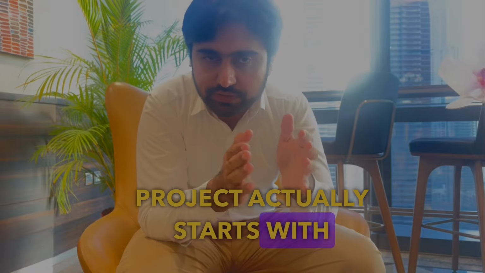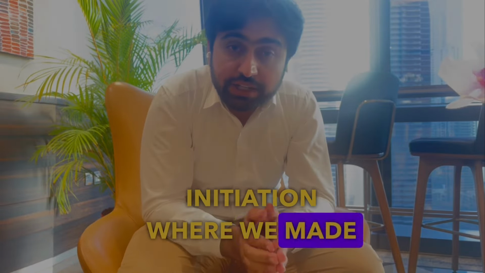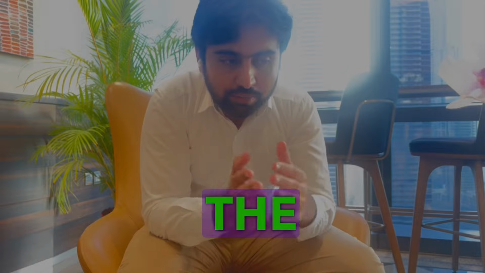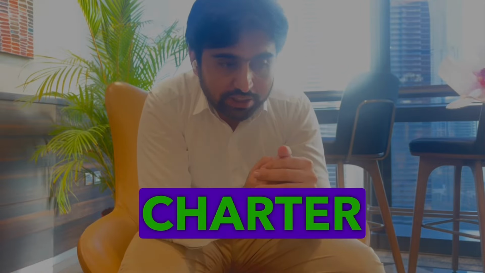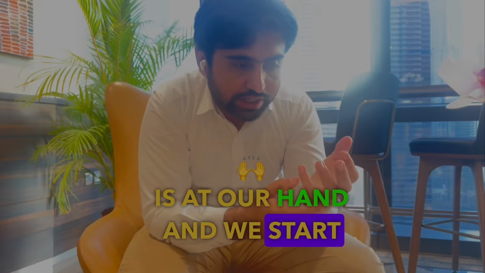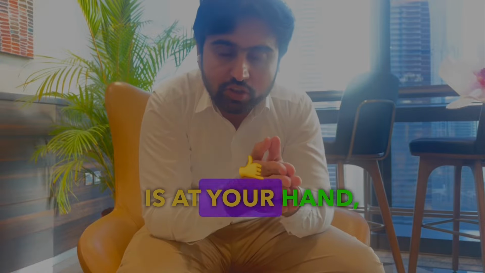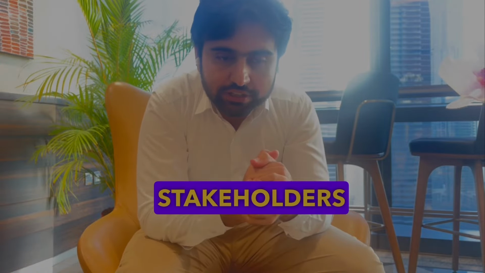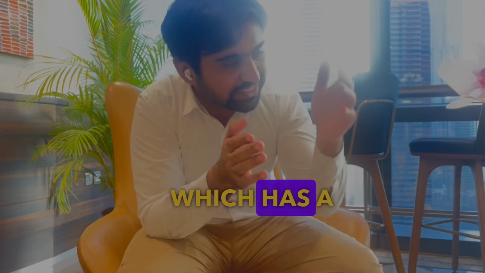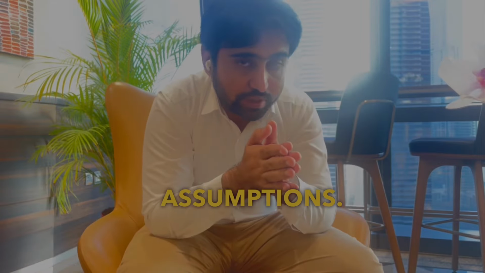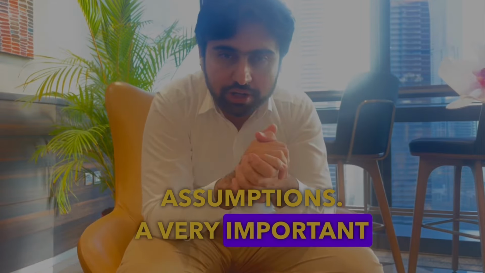The project actually starts with initiation, where we make it official that the project has started, and the project charter gets formed. The project charter is in our hands and we start working on it. Now that the charter is in your hands, you share it with the stakeholders. Along with the charter, you get an assumption log, which has a list of all the assumptions, a very important document that I'll cover in planning.